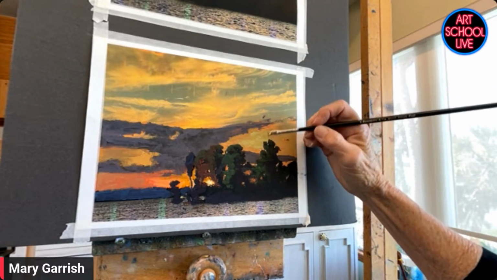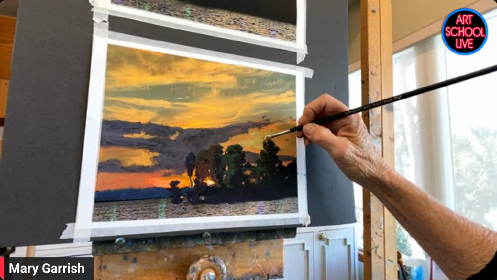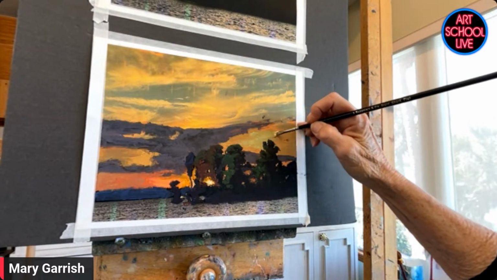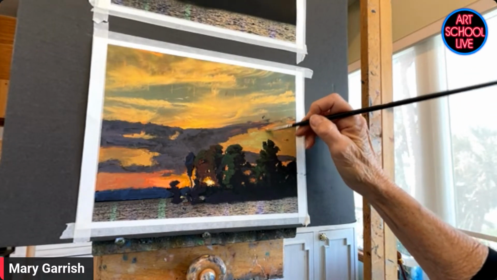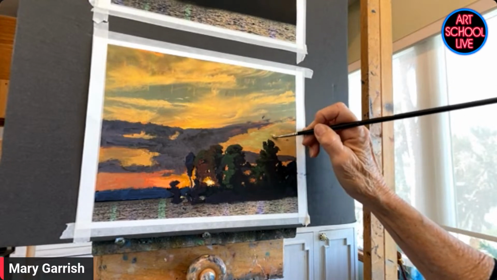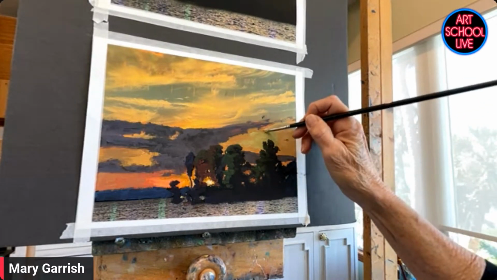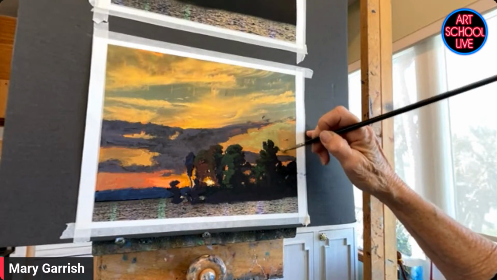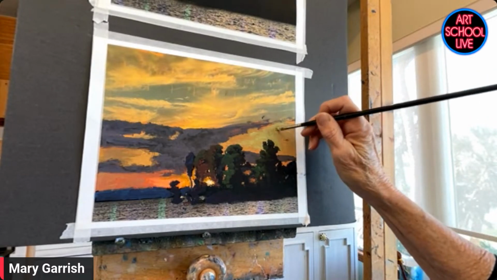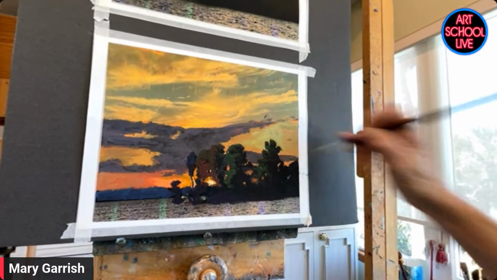So see, I'm not going to worry about this edge. It's going to look cookie cutter, but that's okay, because we're not doing edges today. We are doing line and shape. So is this green a little too garish?